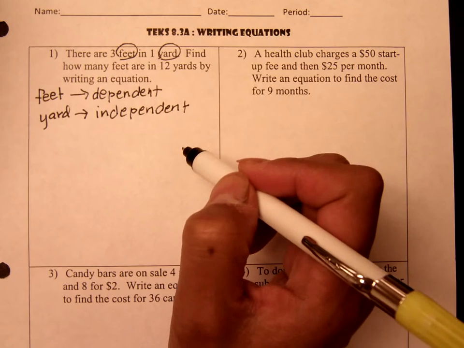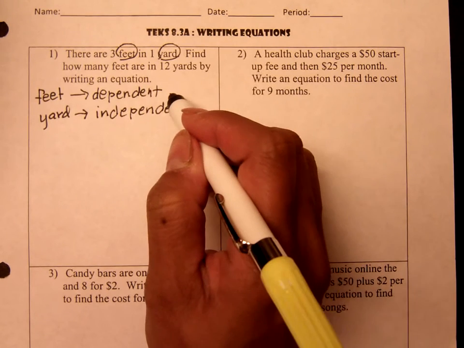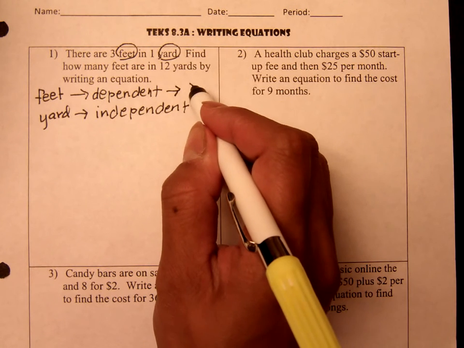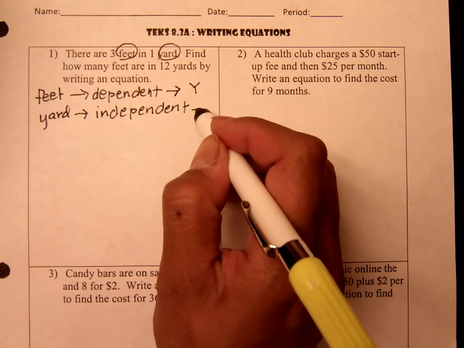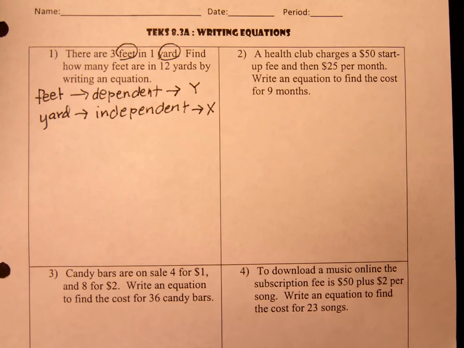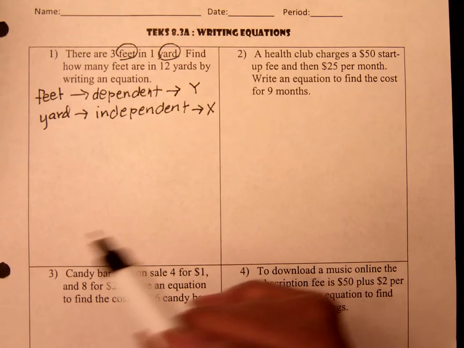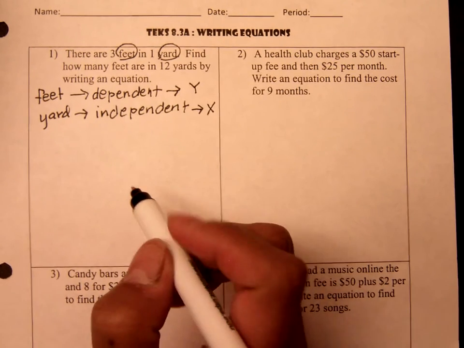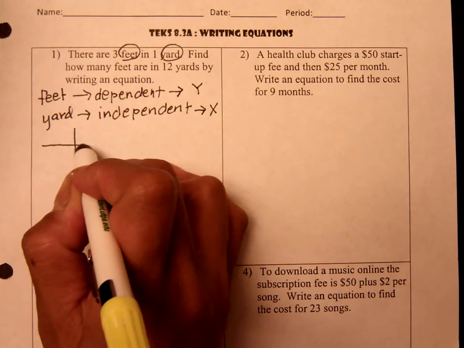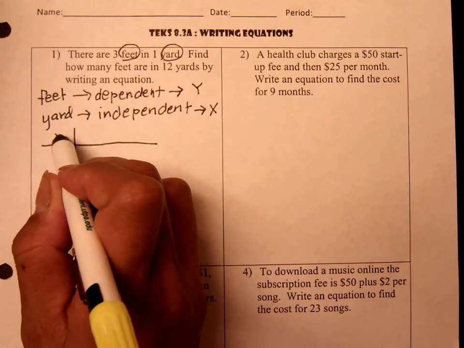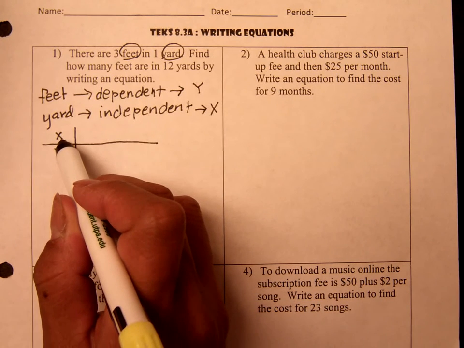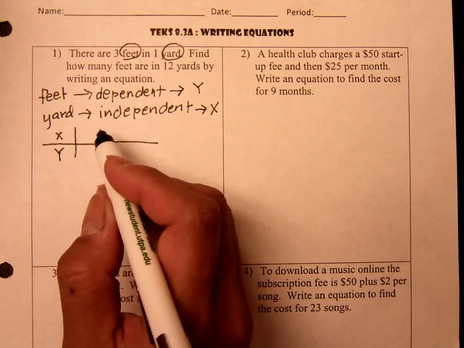Based on our previous lesson, we said that the dependent variable will lie on the y-axis and the independent variable will be your x values, on the x-axis. So now let's make up a chart so we know how to set up our equations. Let's have x on this side, y on this side. Remember, x is your number of yards and y is your number of feet.